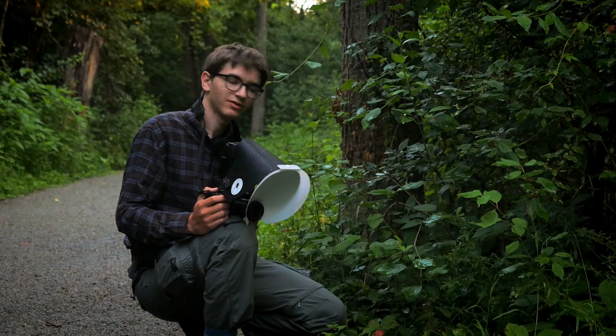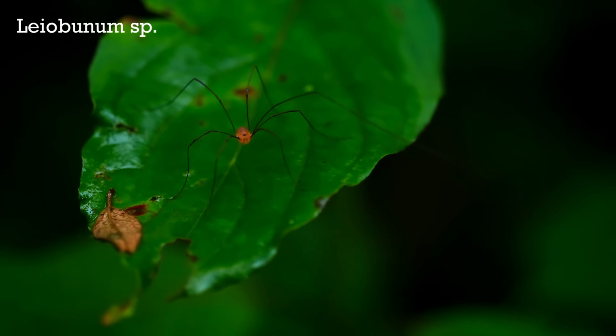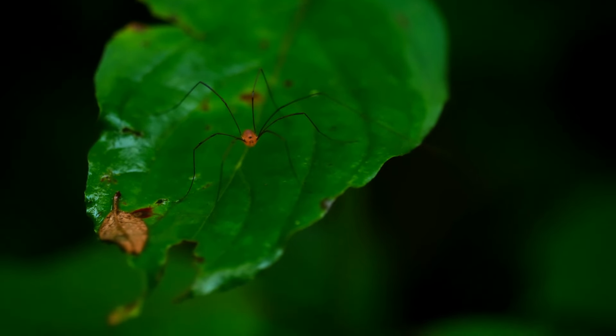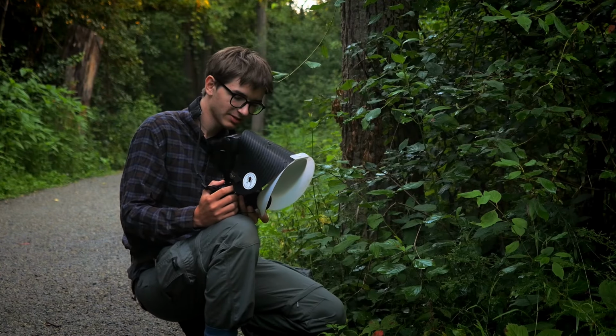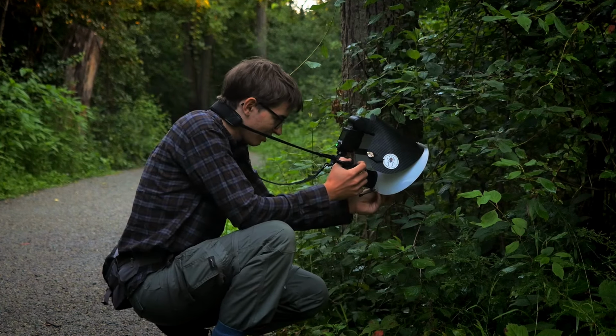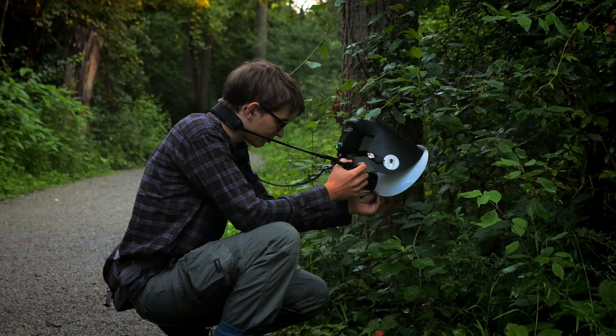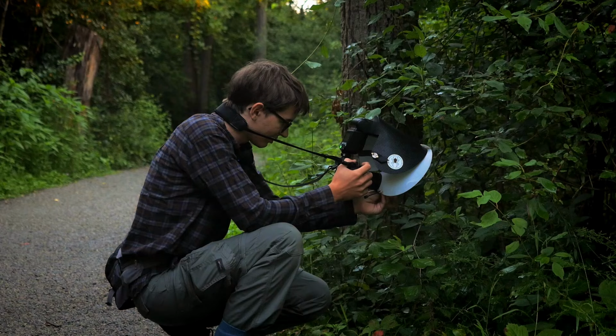Alright, so the first thing I found is this harvestman of some sort, and this seems to be a fairly common species. I've seen them a few times on this trip already, but I haven't gotten too many photos, so I'm going to try and get a quick stack of this one since it's staying quite still. And let me just find the subject. That looks pretty good. And then get a quick stack.